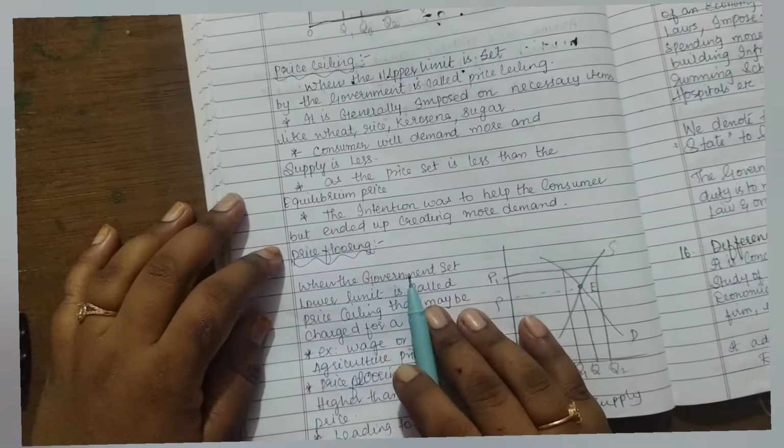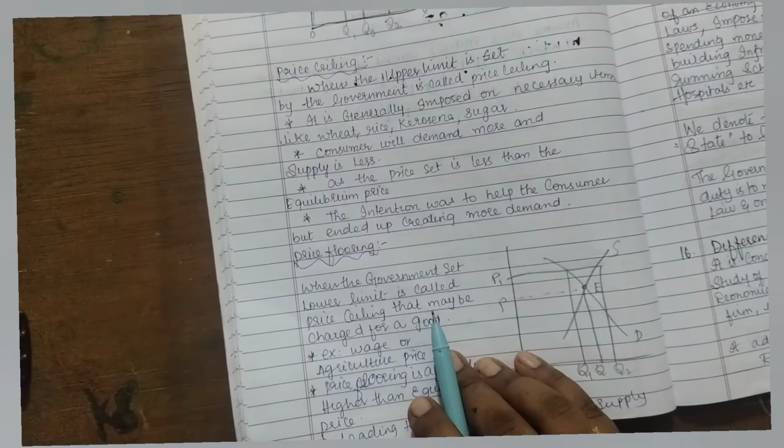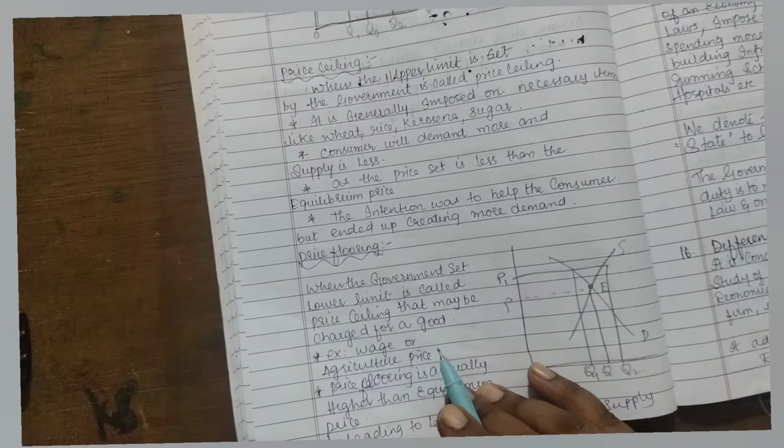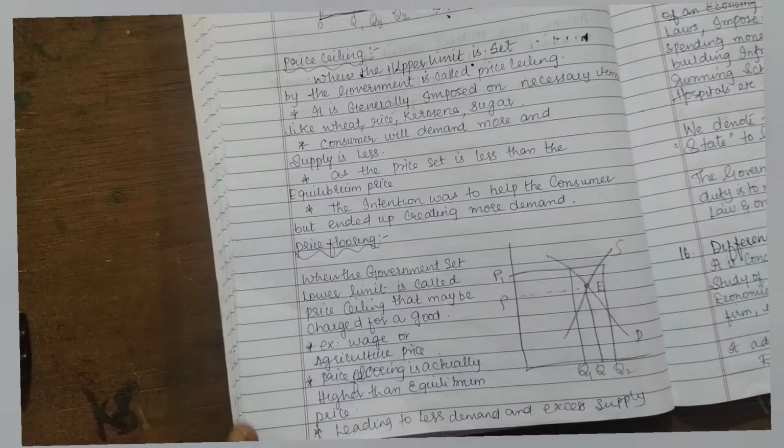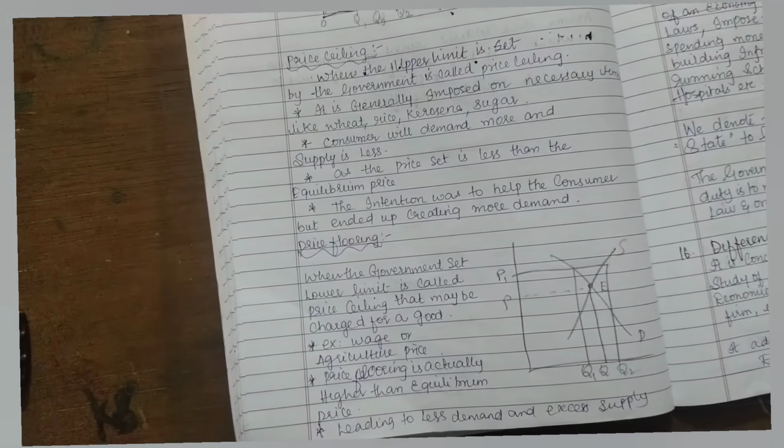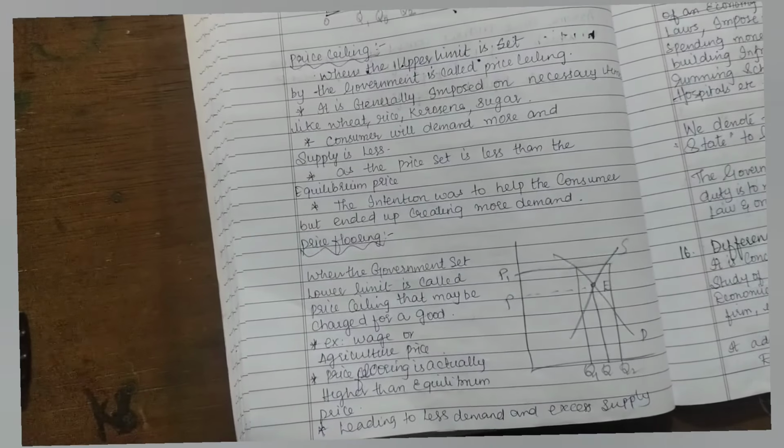Similarly, what is price flooring? It is setting the lower limit. It is majorly used for agricultural products and wages. Here you can see what will happen if they set the minimum limit higher than the equilibrium price. So there will be more supply and less demand.